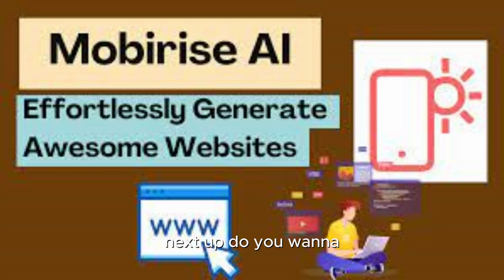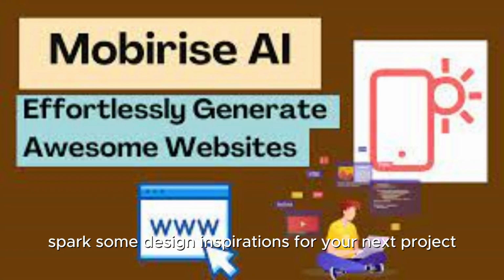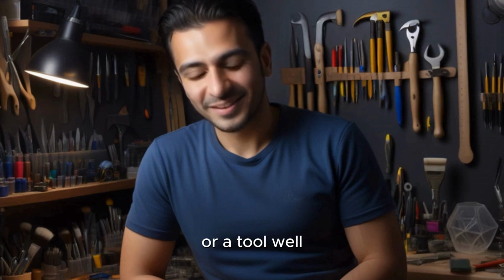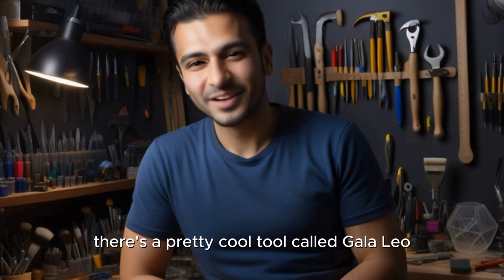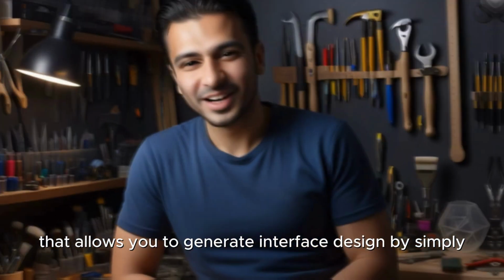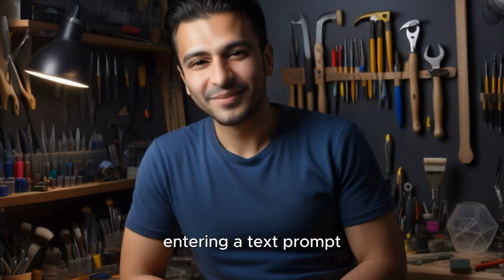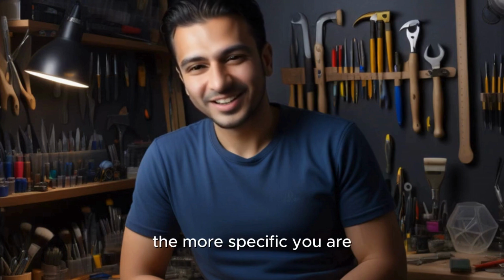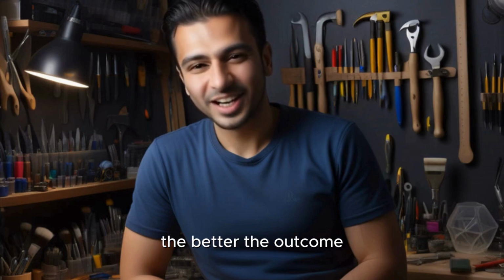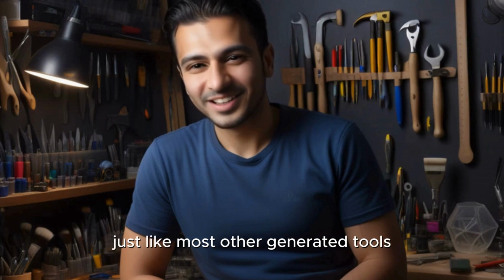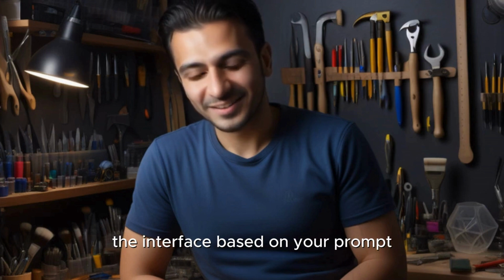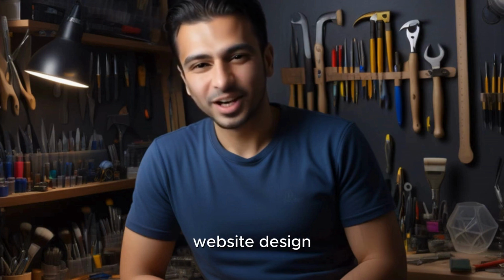Next up, do you want to spark some design inspirations for your next project, whether it's a website, a landing page, perhaps a software or a tool? Well, there's a pretty cool tool called Galileo that allows you to generate interface design by simply entering a text prompt. All you need to do is describe your design. The more specific you are, the better the outcome, just like most other generative tools. Then out comes the interface based on your prompt, like this mindful note website design.